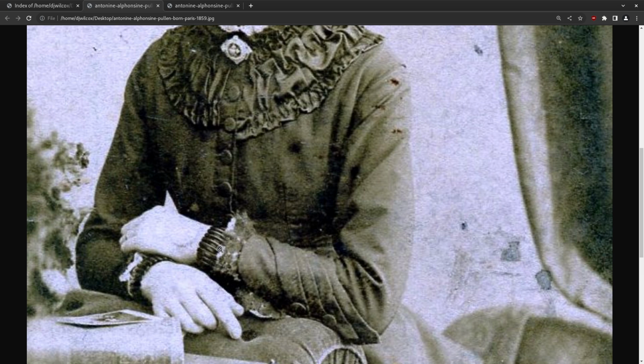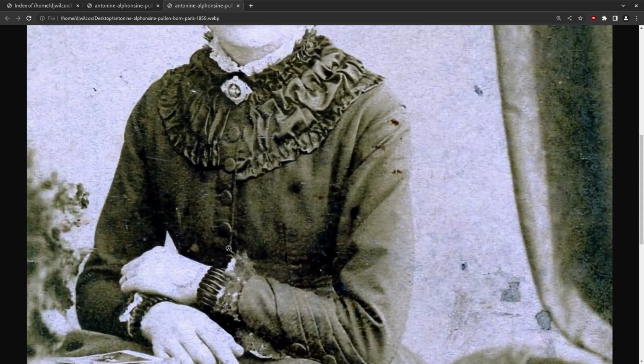You can see it's got sort of metal coming across here. We can also look up here at the material and the brooch. So if you just keep an eye on the bracelet down here, I'm going to now switch across to the upscaled version. Can you see that?